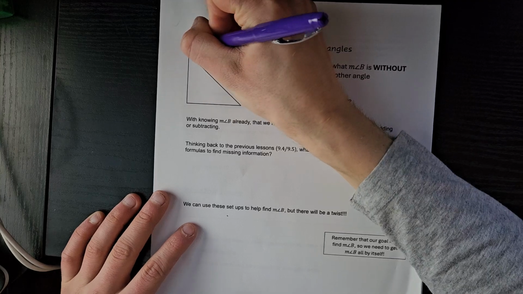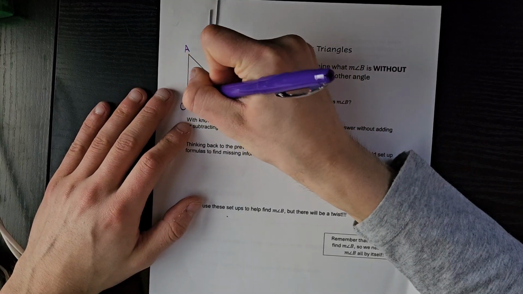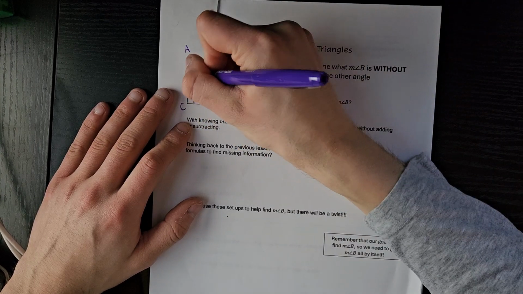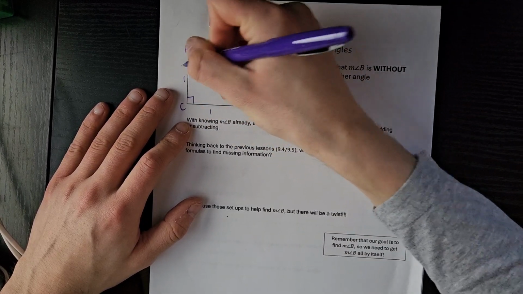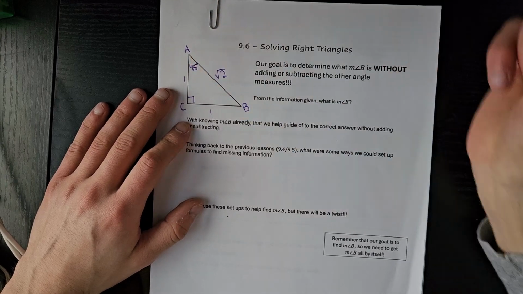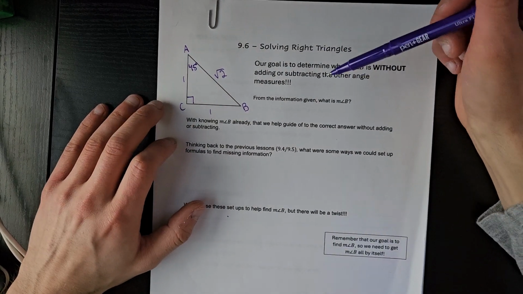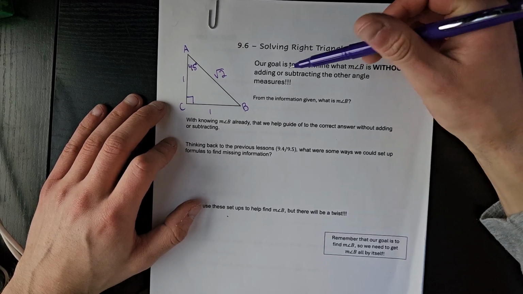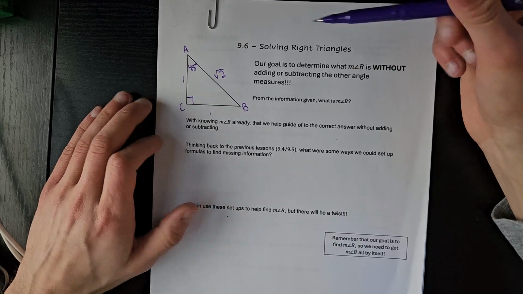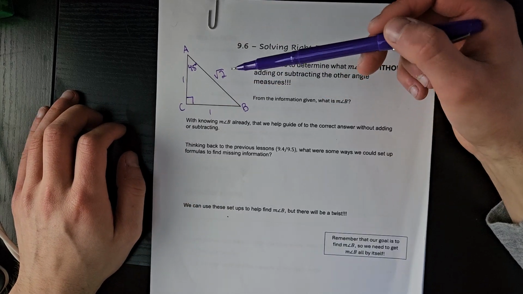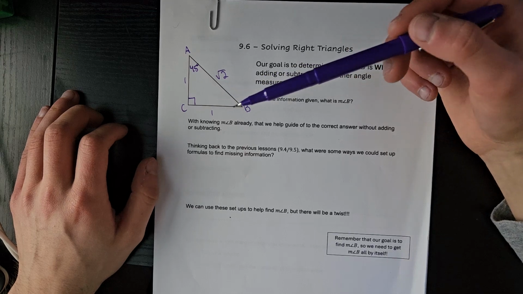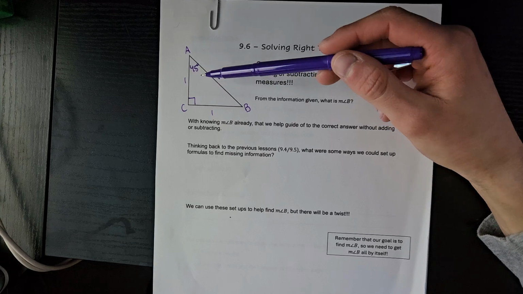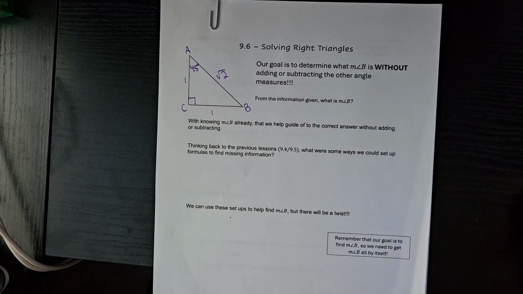Now, I'm going to fill in this little triangle. Say this is triangle ABC, and the sides are 1, square root of 2, and this is going to be 45 degrees. Our goal in this problem is to determine the measurement of angle B without adding or subtracting the other angle measures. Looking at this triangle, we can already determine what angle B is going to be. Given that we have 90 degrees and a 45 degree angle, angle B is going to equal 45.